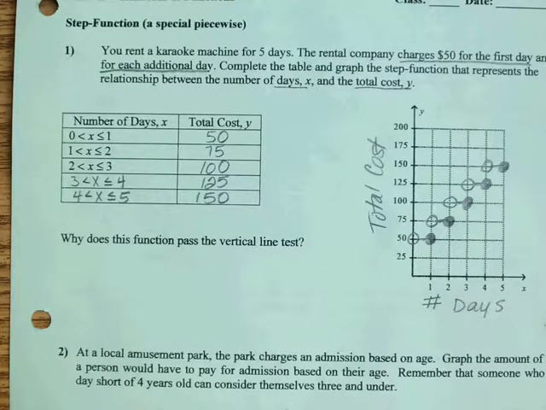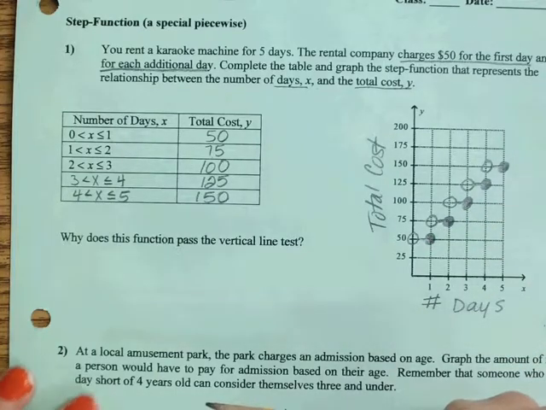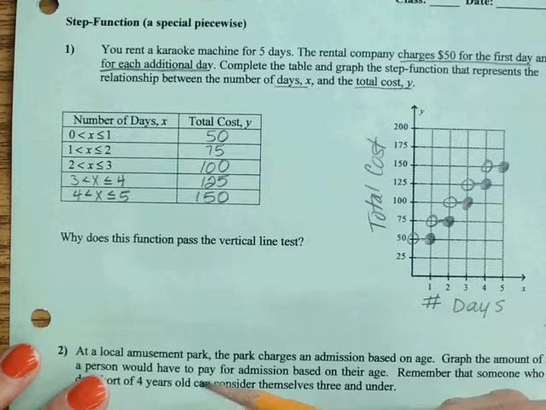Let's answer this question. Why does this function pass the vertical line test? So again, if we check the vertical line, we have open circle, closed circle. So really, no vertical line is passing through more than one point. Our points are represented by closed circles.